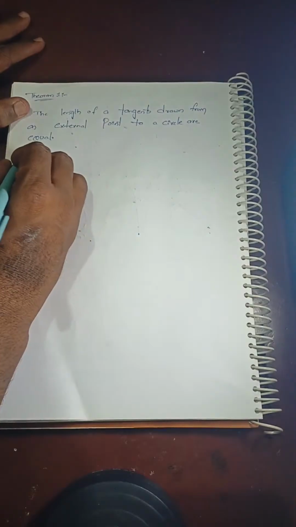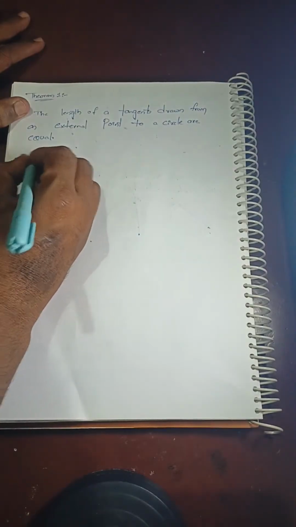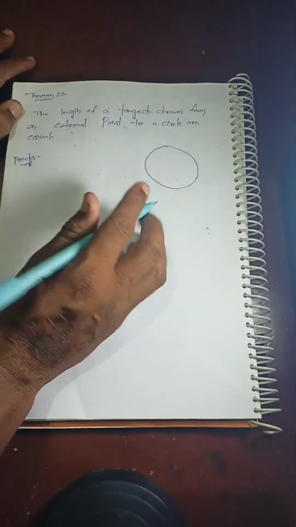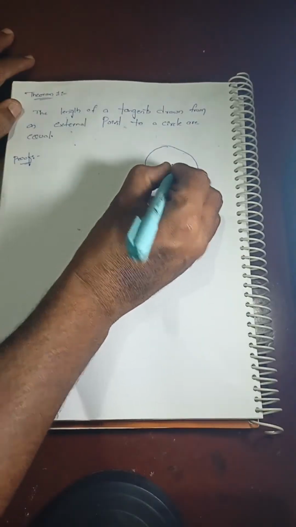Now see. First, let us understand the theorem statement first. See, length is meant by one line of a tangent. Tangents, it's not tangent, tangents. If you draw one line, that is called as tangent. If you draw more than one line, that is called as tangents, drawn from an external point to a circle are equal. Very simple. See, this is the circle I am taking. It is not an exact circle. So this is the center point.